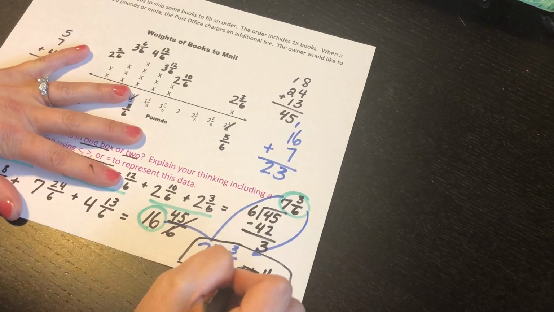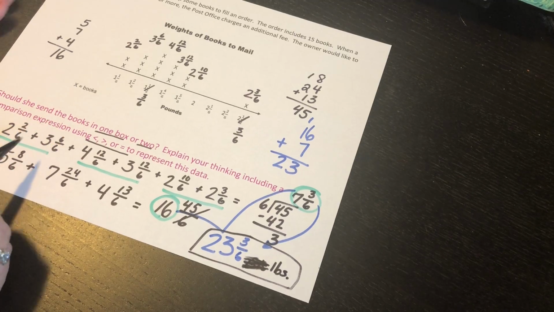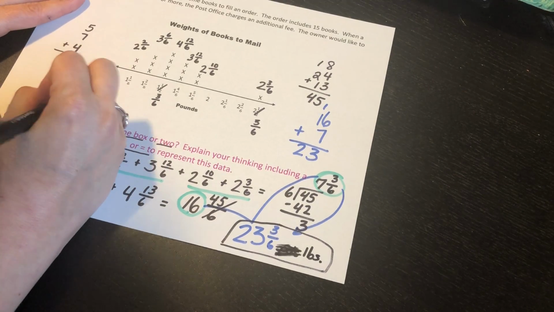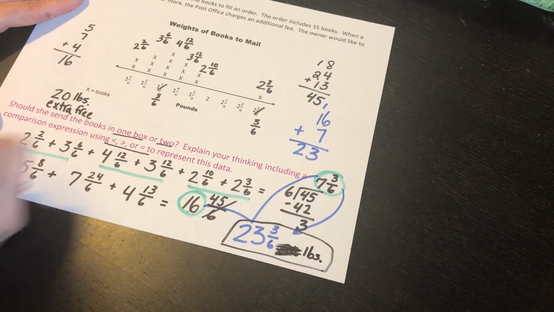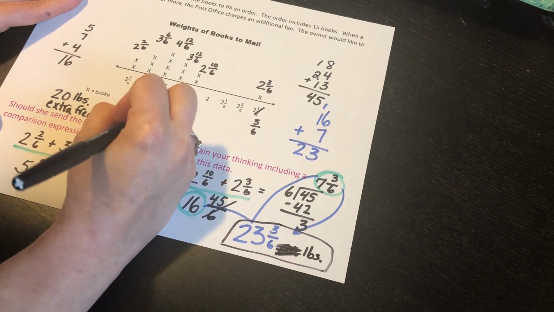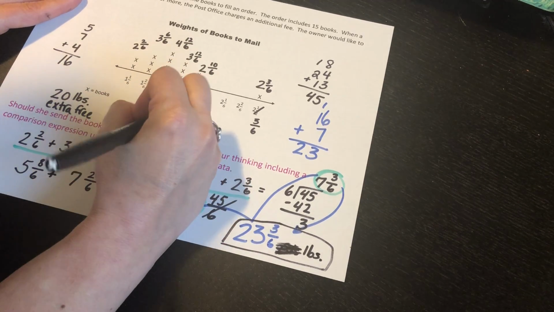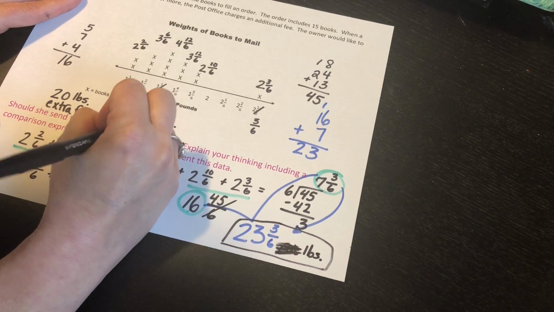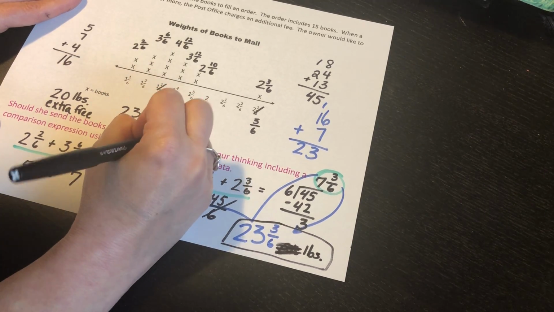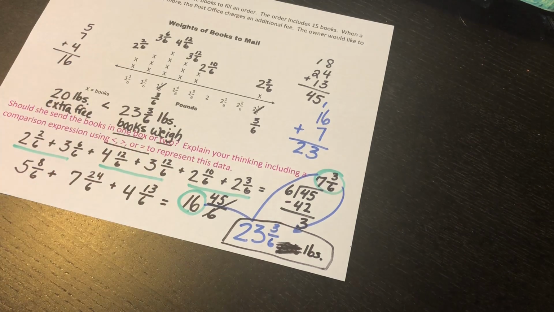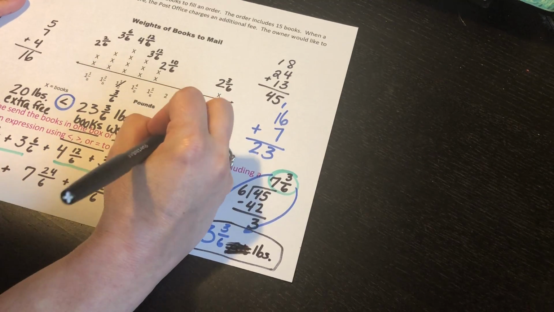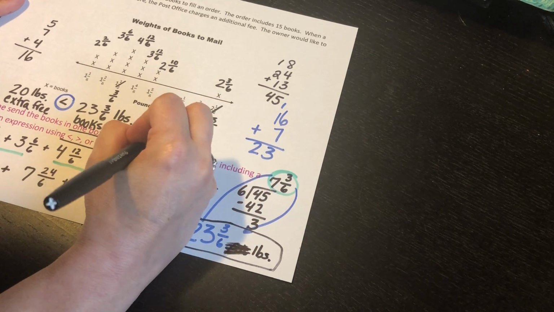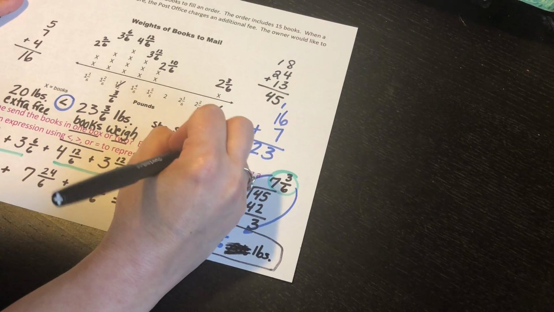All right, so now that we know how much all the books weigh, we can go back and answer the question. We know that 20 pounds causes you to have an extra fee, so we want to be under that. 23 3/6 pounds is what the books weigh. So when we write the comparison symbol, we see that the books weigh more than the fee, which means that the fee will get applied. So she should use 2 boxes to avoid this extra fee that's pretty heavy.